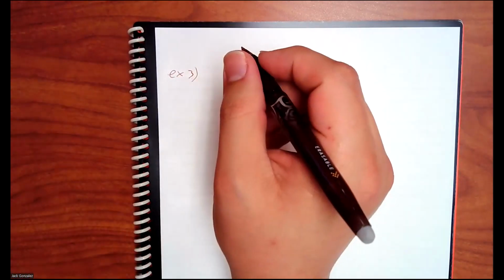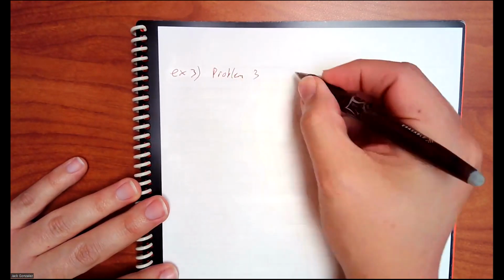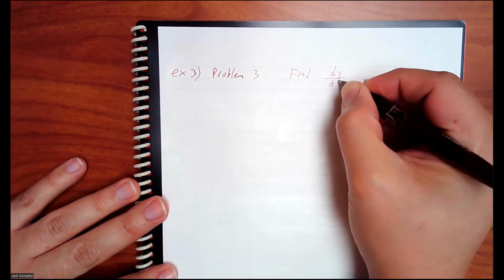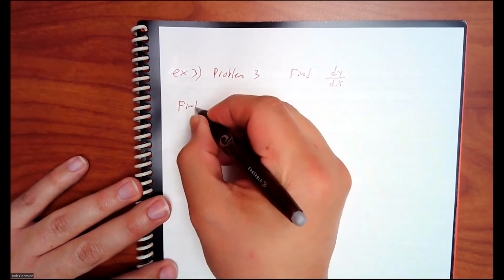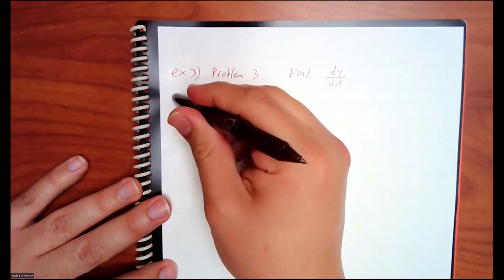Let's do one that has a product rule. This is problem 3, your homework. So find, oh, you wrote that.